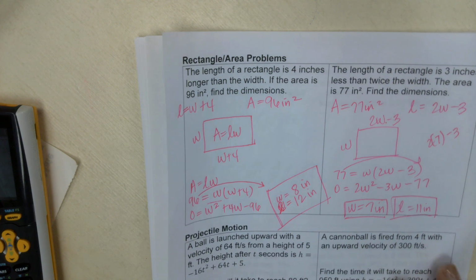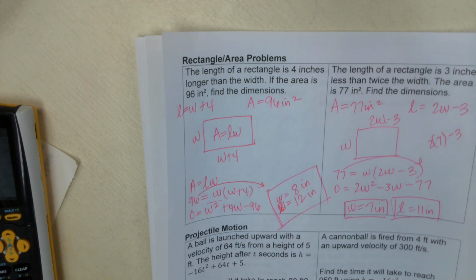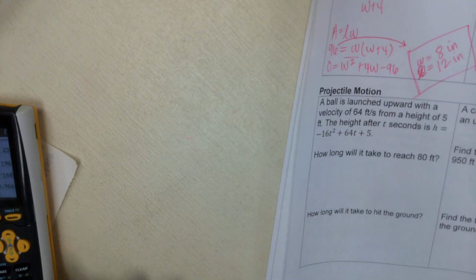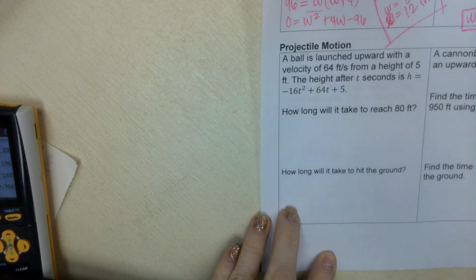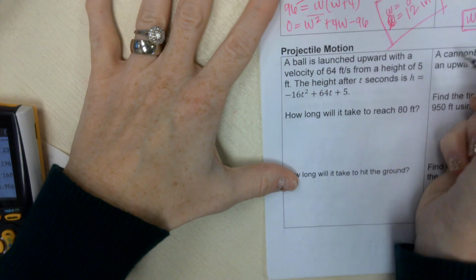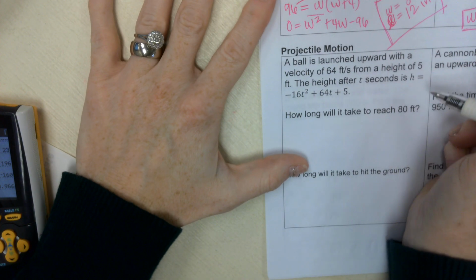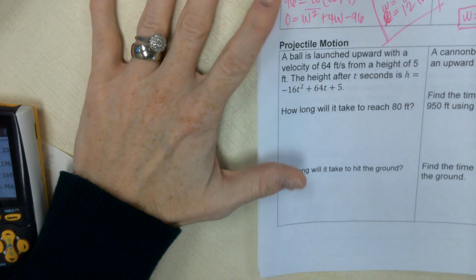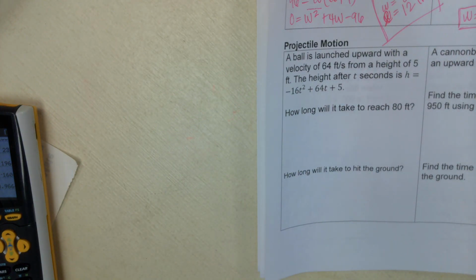All right. The next two questions right here, I am going to use Desmos for, but I just worked through some of these questions in the practice quiz. Right here, you are told that a ball is launched upward with a velocity of 64 feet per second from a height of 5 feet. The height after t seconds is this equation. I am going to type this equation into Desmos with an x. So negative 16x squared plus 64x and then plus 5.